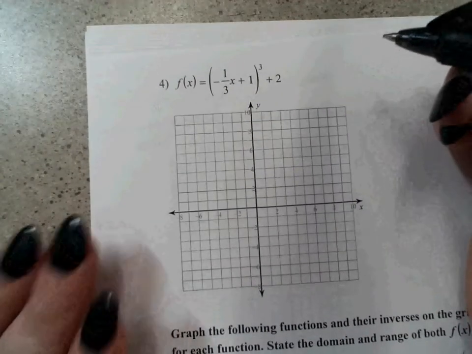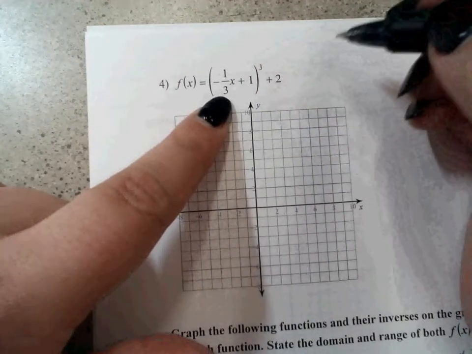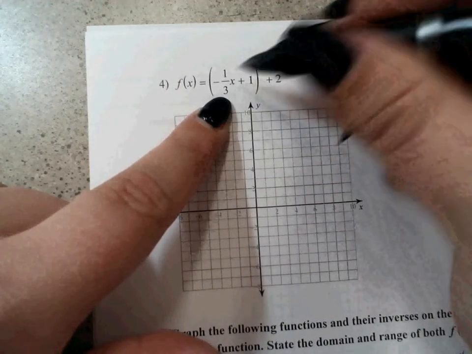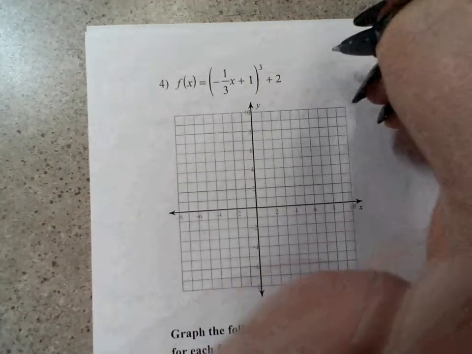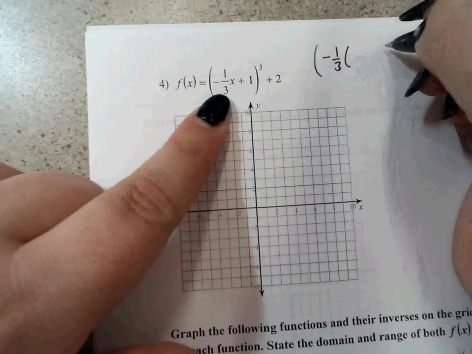Okay. So this is kind of interesting because it has stuff going on in the interior, but you have to remember to factor out everything on the interior in front of the x in order to see transformations. So in fact, we're going to factor out a -1/3.